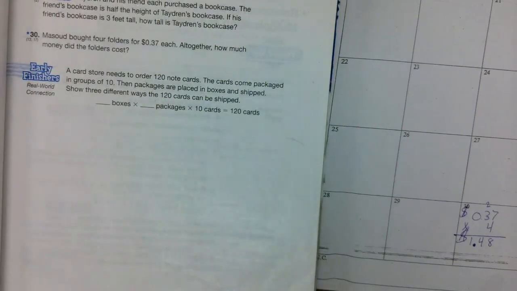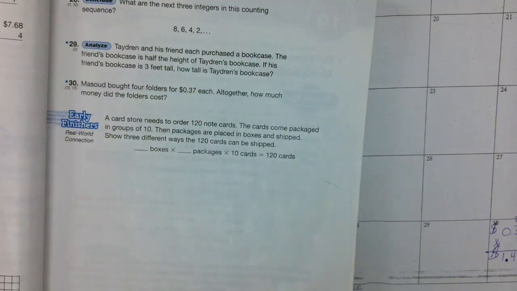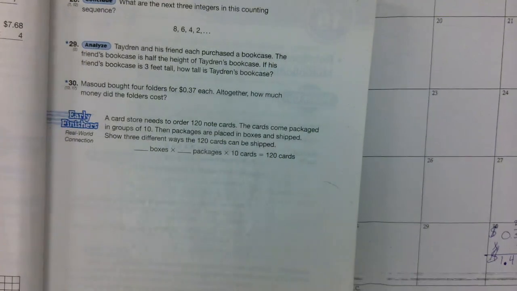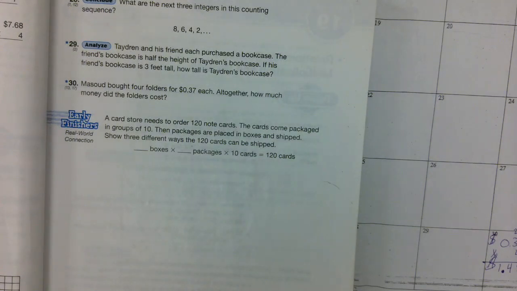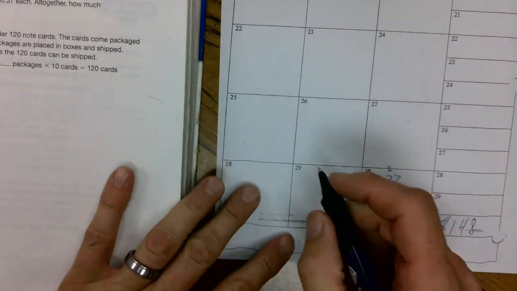We're working backwards. Number 29. Tadrin and his friends each purchased a bookcase. The friend's bookcase is half the height of Tadrin's bookcase. If his friend's bookcase is 3 feet tall, how tall is Tadrin's? In other words, what is half of 3?